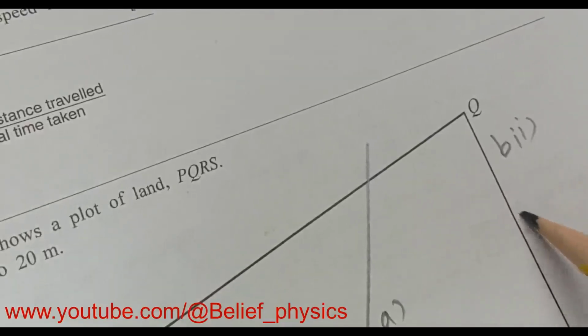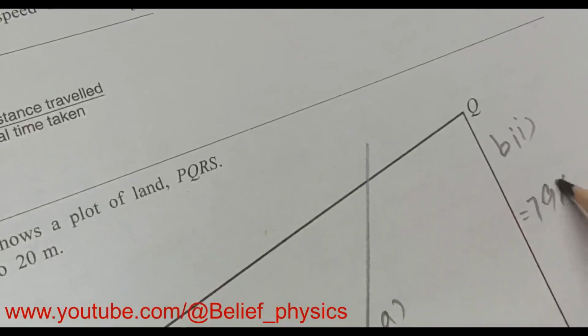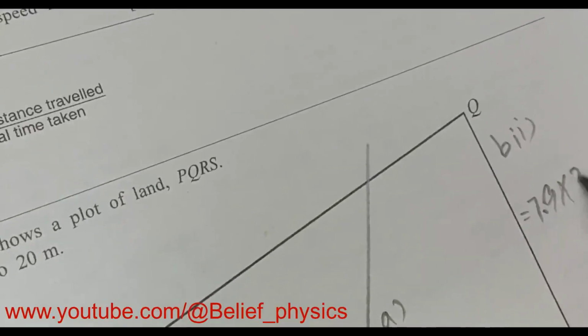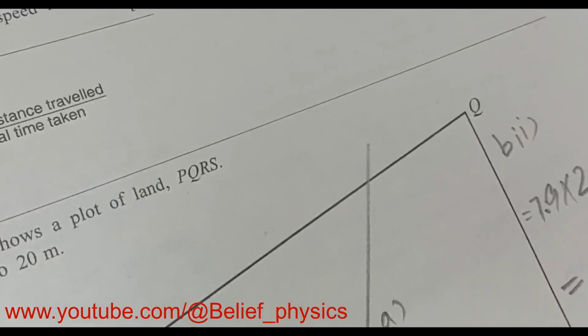Actual distance will be 7.9 into 20, because 1 centimeter represents 20 meters. You can write 79 into 10, 2 over 10, or whatever. You can divide it like 79 into 2.